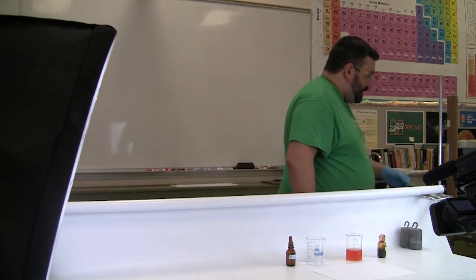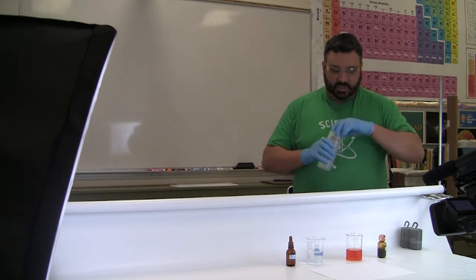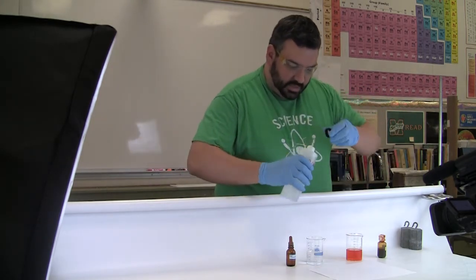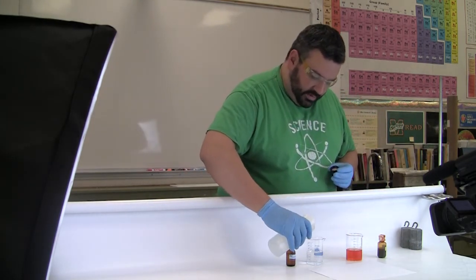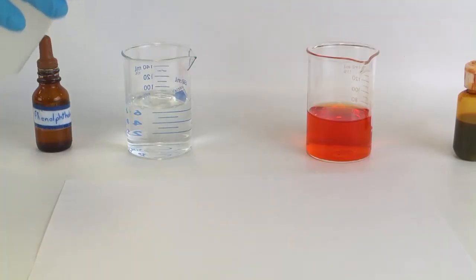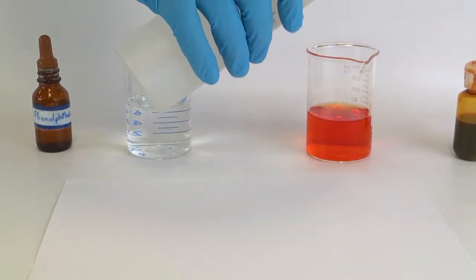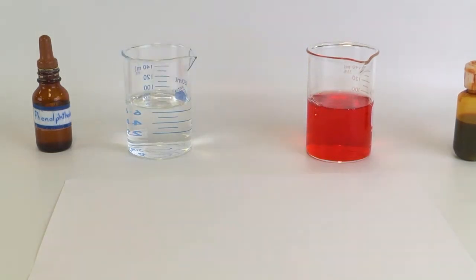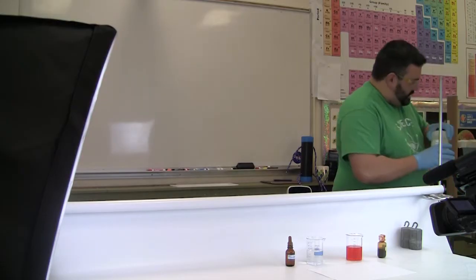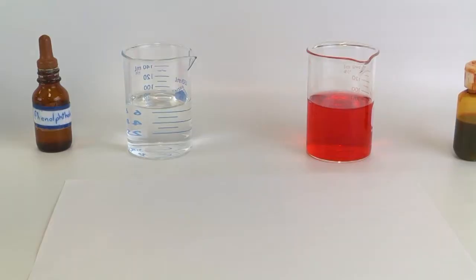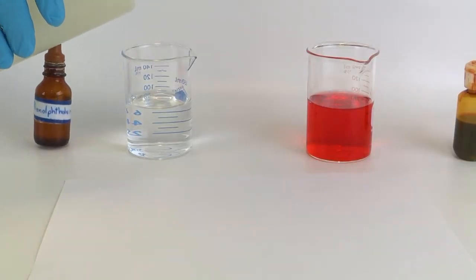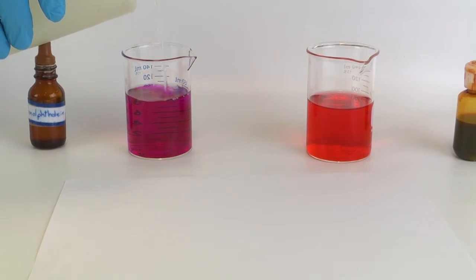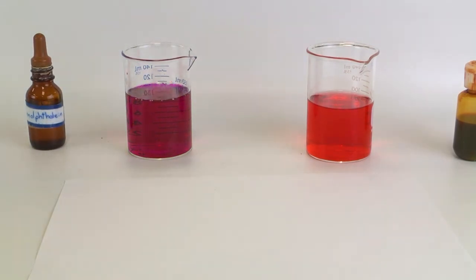So let's start off by adding just a little bit of acid to each, just to see how that's going to change. So just a little, I've left enough room here, so I can just add a little bit of acid, and that should stay basically clear. But as I add the acid to this, it should turn darker red, which it did there. And I can then add some base. I'm going to add a little bit more base. You can see instantly it turned pink.